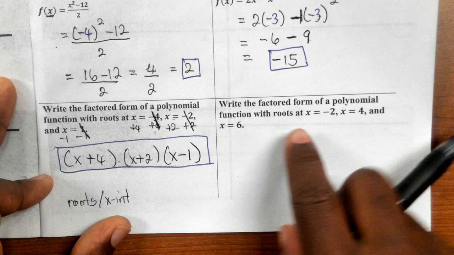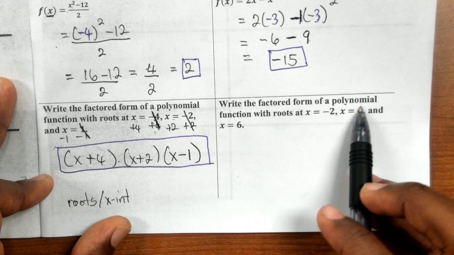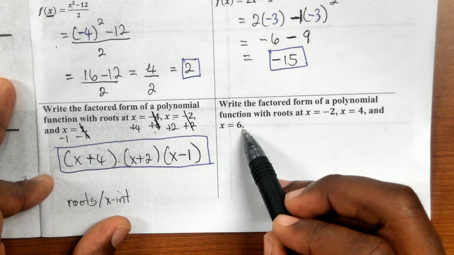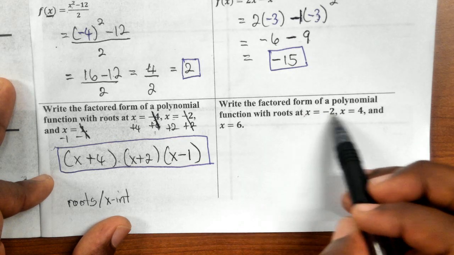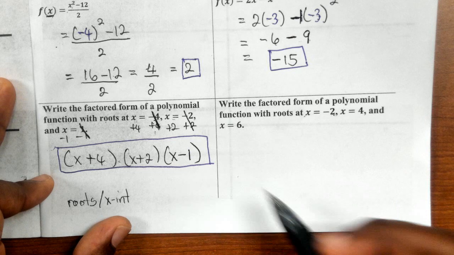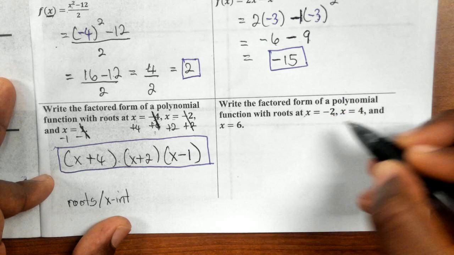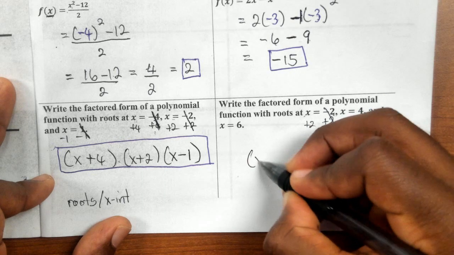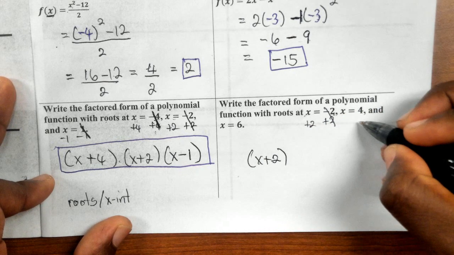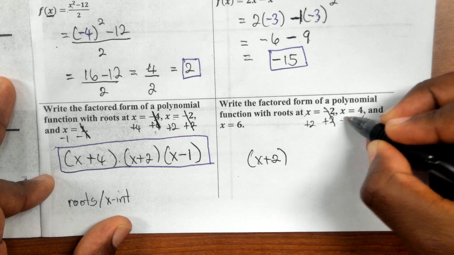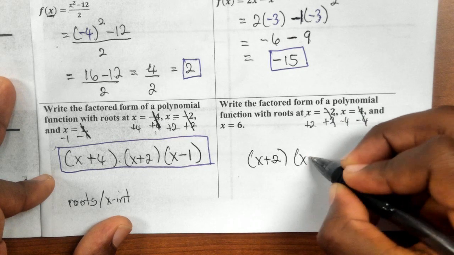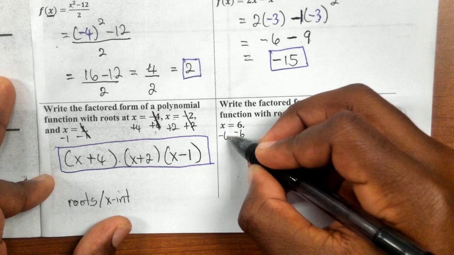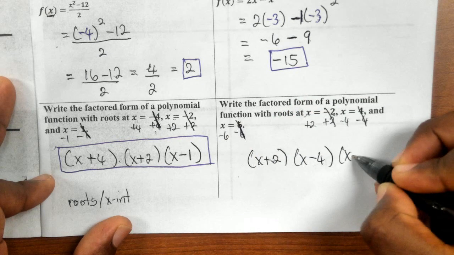All right? So here, we're doing the same thing, writing the factored form of the polynomial function. Here we have 1, 2, 3 roots. So that means we have 1, 2, 3 factors. All right? So my first one I would get by adding 2 to both sides. So that would be x plus 2. The second one I would get by subtracting 4 on both sides. That would be x minus 4. And then the third one I would get by subtracting 6 on both sides. So that would be x minus 6.